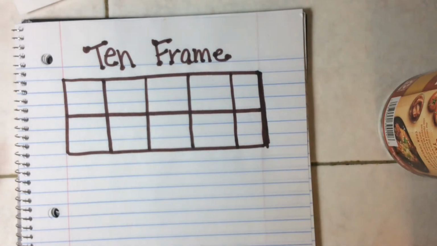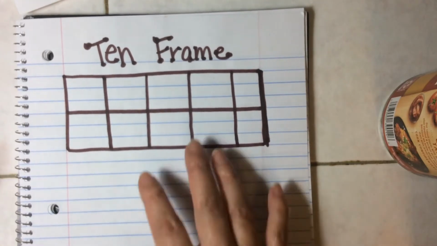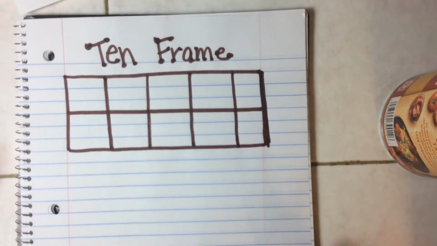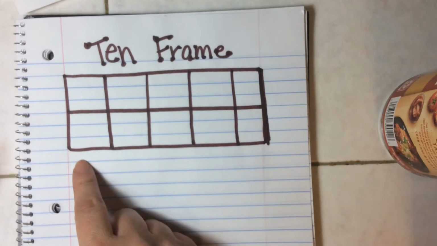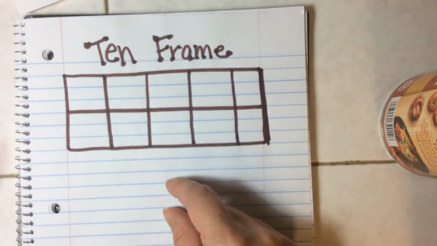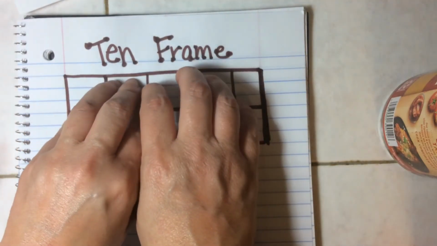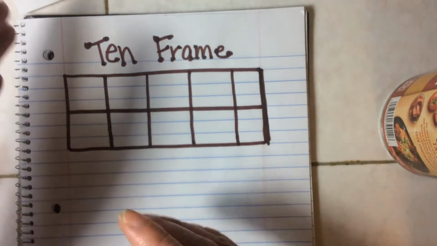Alright, so we worked on 10 frames yesterday and how we can use 10 frames to help us add two numbers, help us add 10 and more. So how can you use a 10 frame to add 10 and some more? Well, you can show the 10 inside, and then you can show underneath it the other number, and you can count on from 10. We already know we're starting with 10, but then you count on to get your new answer, your sum.